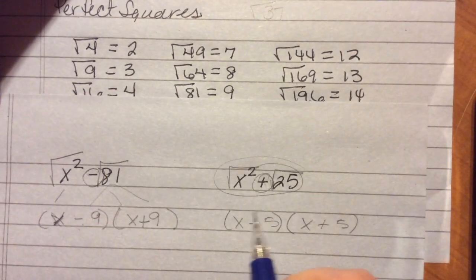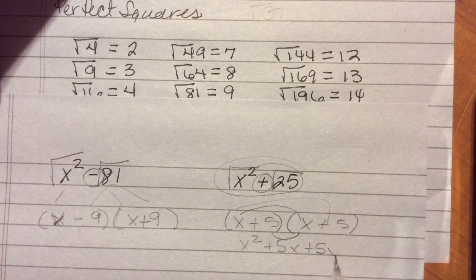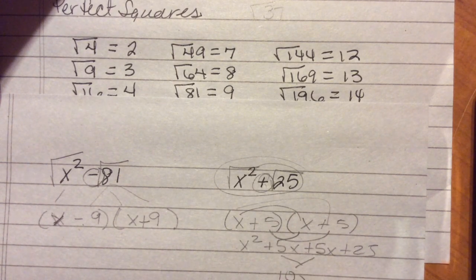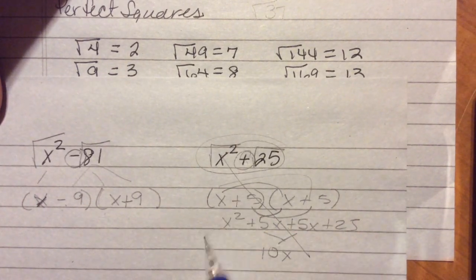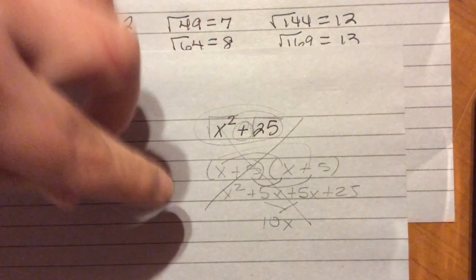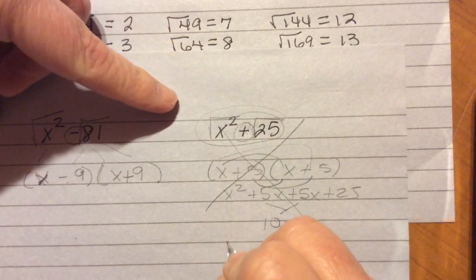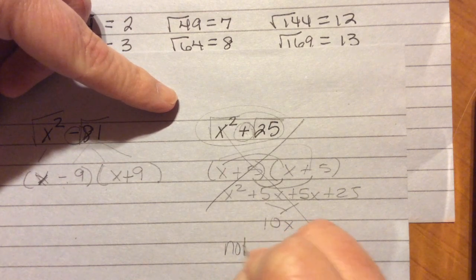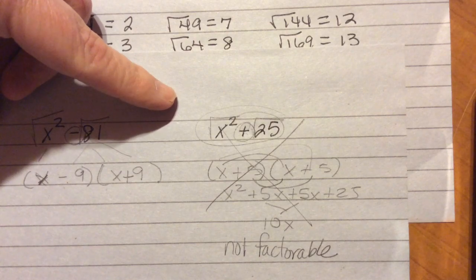But what's going to happen if I redid this? This would be x squared. This would be plus 5x. This would be plus 5x. And this would be plus 25. When I put these together, I get a 10x, so it's not going to go back. Okay? So if you see one like this, it's not factorable. Because, yeah, I could kind of do it, but it's not going to be a true statement. So this isn't factorable. You guys should not see any, so it should be okay.